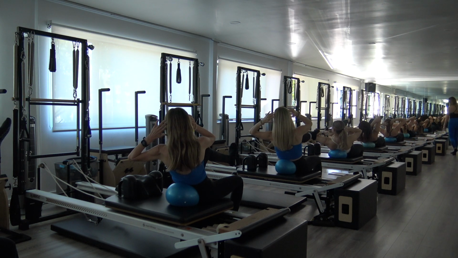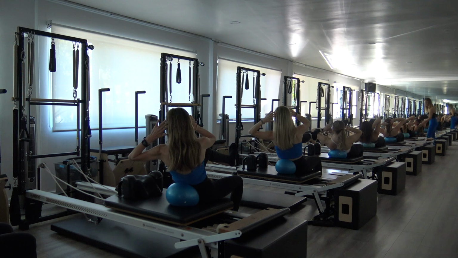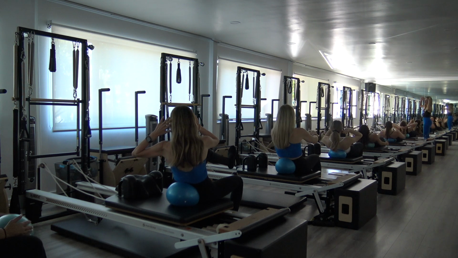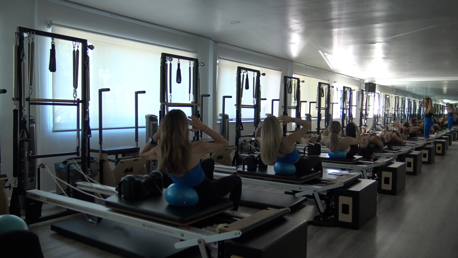Can you come a little bit higher? Think of touching that rib towards the opposite pelvis. Squeeze, squeeze, squeeze, squeeze, squeeze. And put both legs down. Let's do a quick around the world, little circles for 5.